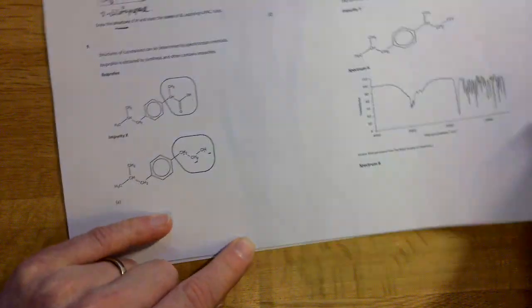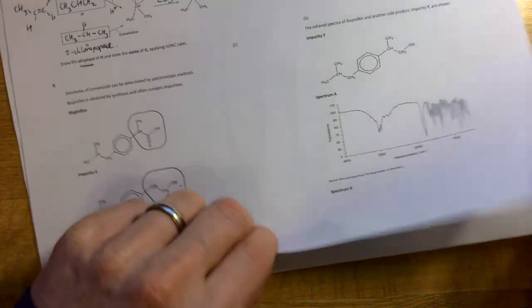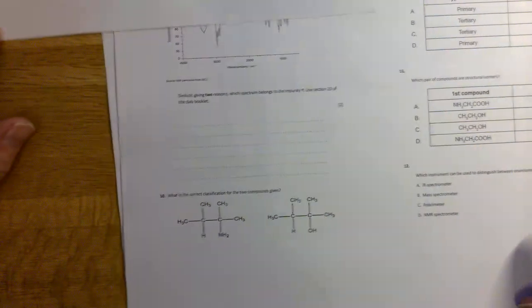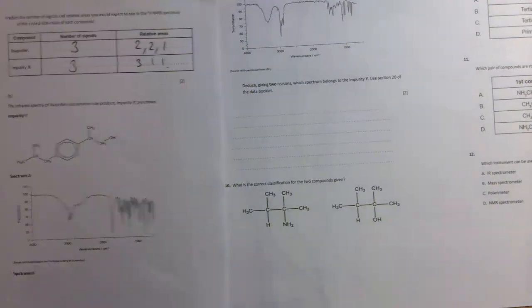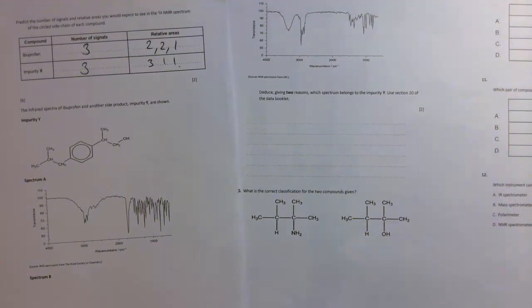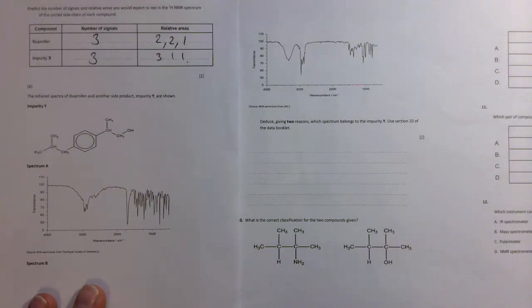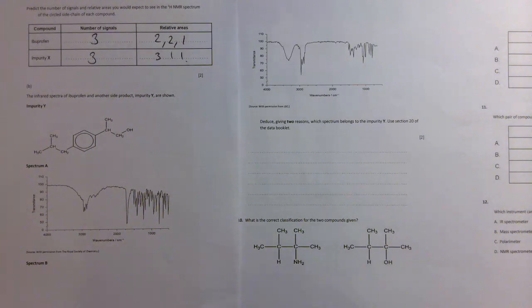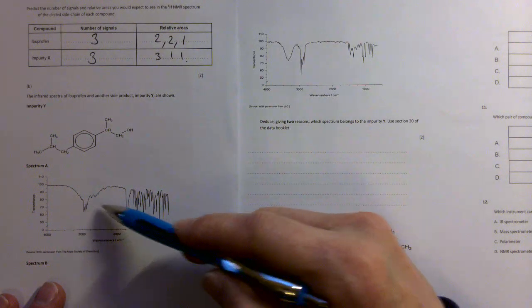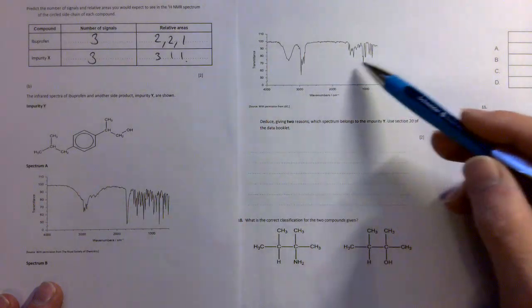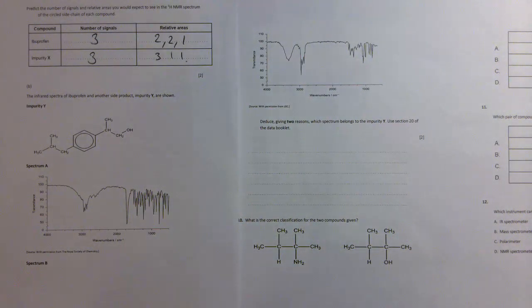That was done really quite well, so very little time needs to be spent on that. Let's see. So deduce, giving 2 reasons, which spectrum belongs to Y. Actually, this was done pretty well by most of you. So the impurity Y, there's 2 possible spectra. You've got the spectrum over here, this one, and you've got a spectrum over here. Now, we did a little bit of this in class, but this is good practice for it. You have to talk about the presence or absence of peaks to get marks here.